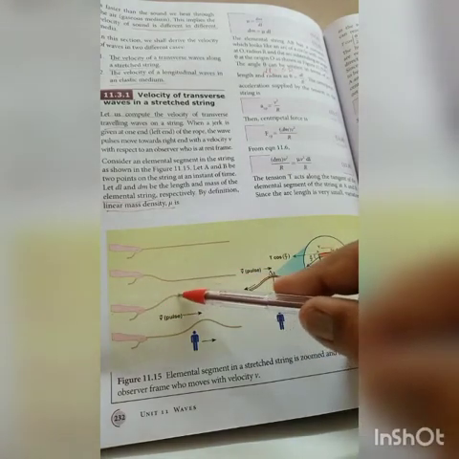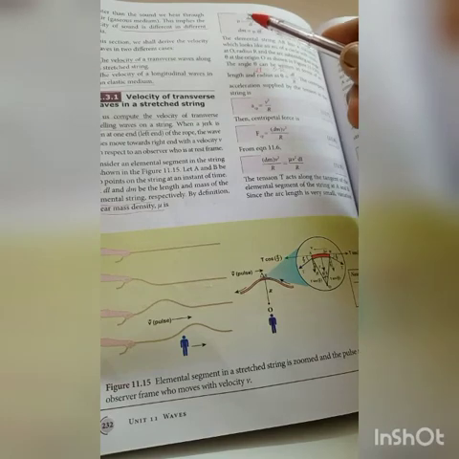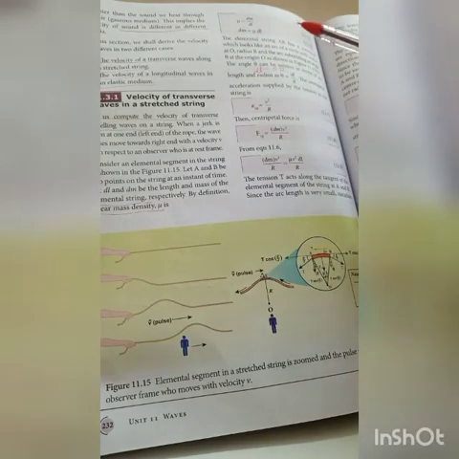So this is the small elemental section of the string or the rope. Let A and B be the two points on the string at any instant of time. Let dl be the length of the small elemental segment and dm be the mass of the elemental segment. By definition, the linear mass density mu is given as mu = dm/dl, where mu represents the linear mass density, which is mass per unit length. So dm = mu dl.